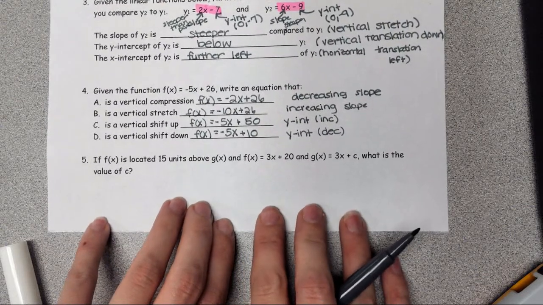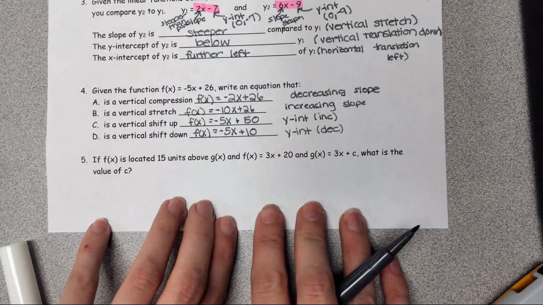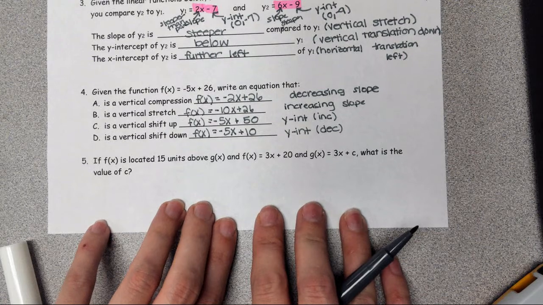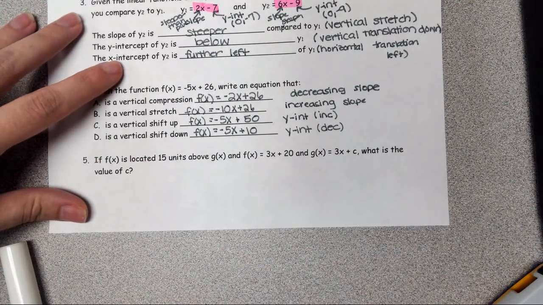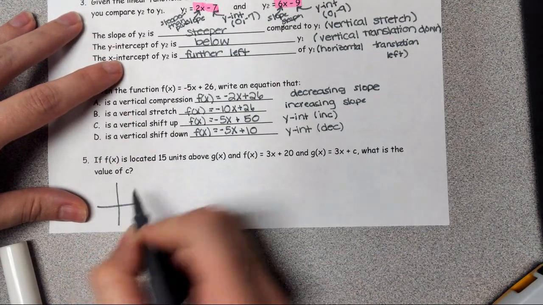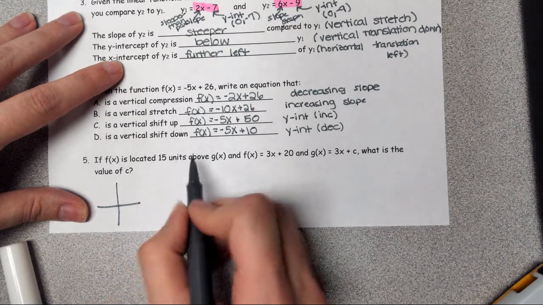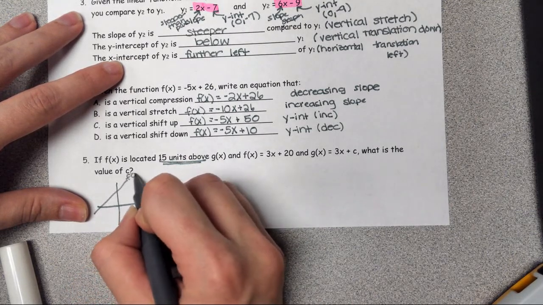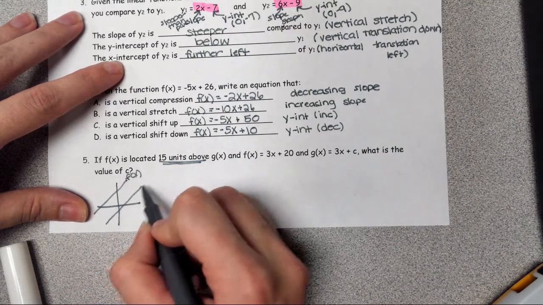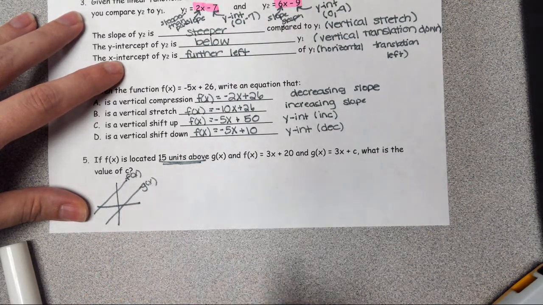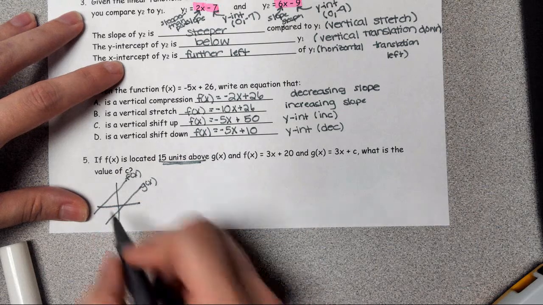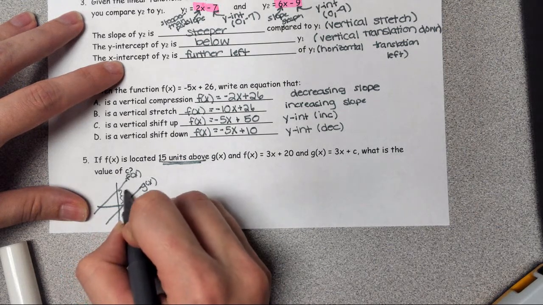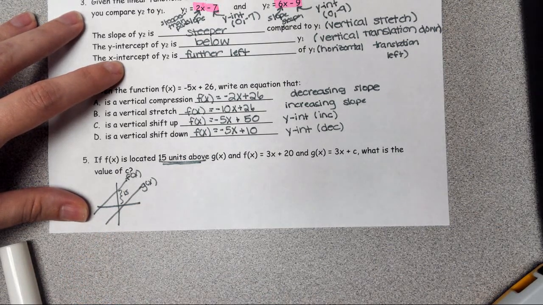Okay, last one I want to look at. If f of x is located 15 units above g of x. Okay, like I said, I'm a visual person, so I'm just going to draw a picture. So f of x is located 15 above. So here's my f of x. Here's my g of x. I don't know what the actual numbers are. I just know that this is 15 units between them, and f of x is on top.